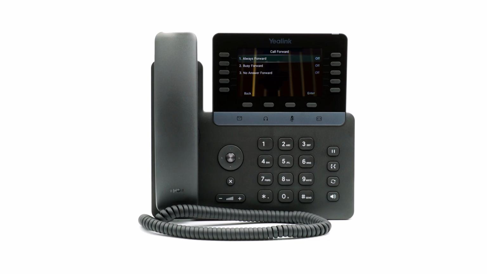Always Forward will immediately forward all calls received to this extension to the number you entered. Busy Forward will forward any calls that you reject to the number you entered. By default, this is set to your extension number so it forwards the caller to your voicemail. No Answer Forward will forward any calls you miss while idle or on a call to the number you entered after your specified ring time. By default, this is set to your extension so it forwards the caller to your voicemail.